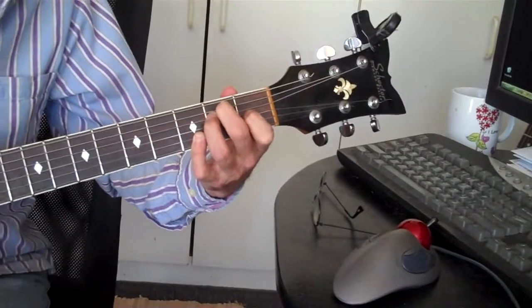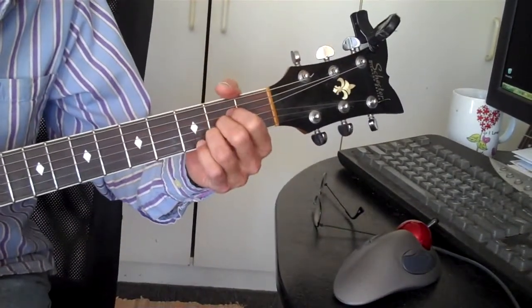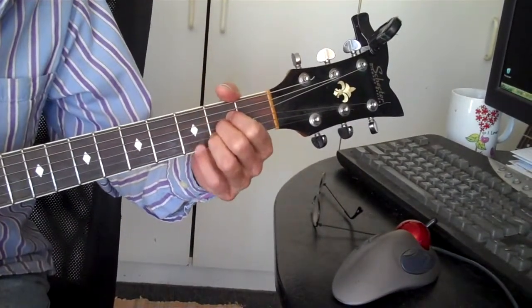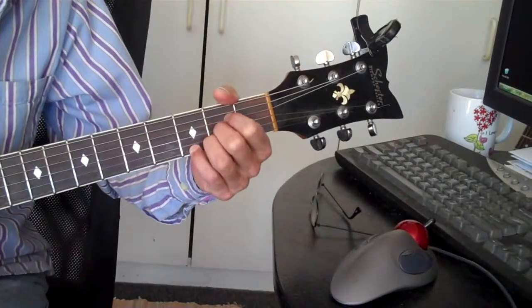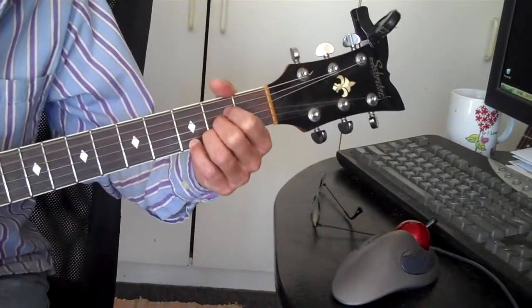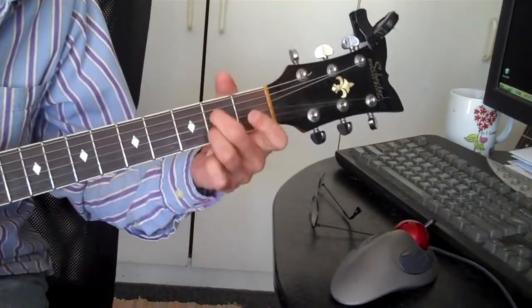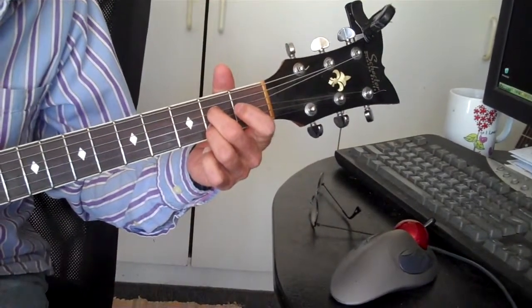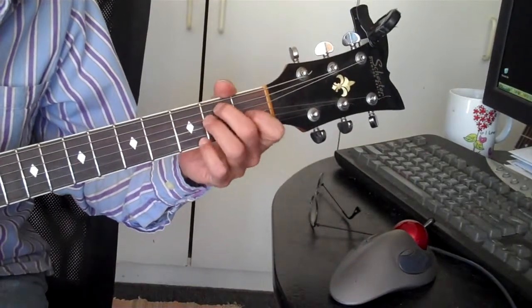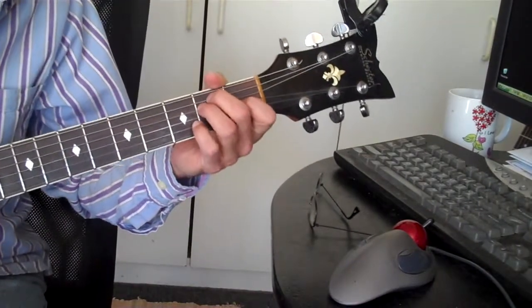Now if I play an A major chord and get that G in there again, that gives me an A7 chord. Ergo, you have the 7th chord in the root chord, and the 7th chord in the 4 chord.